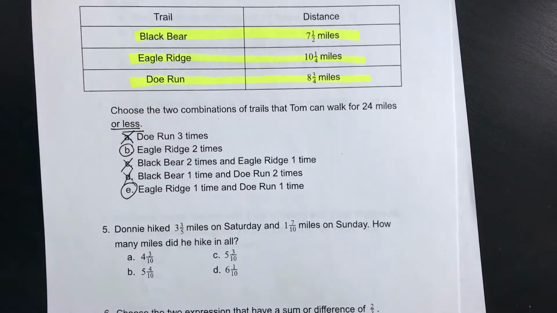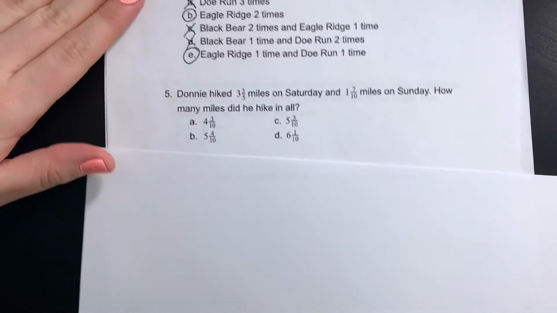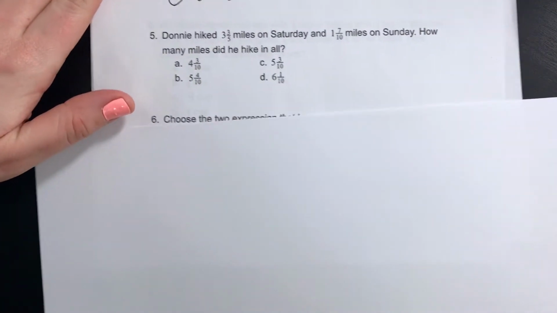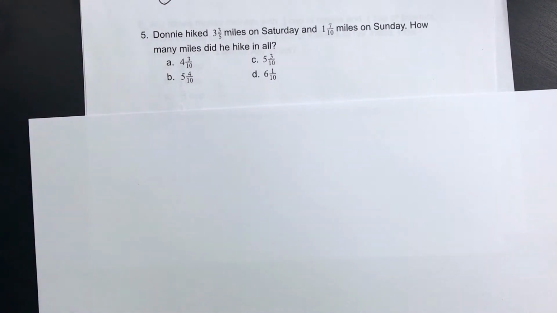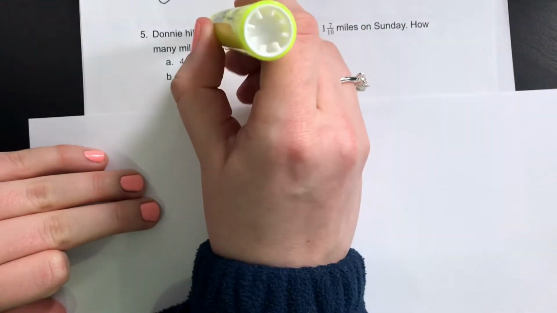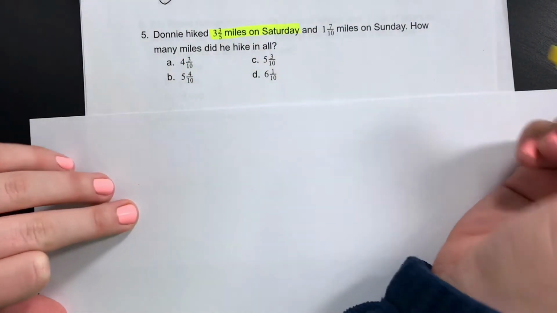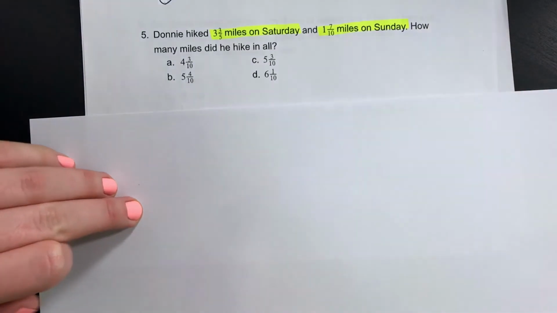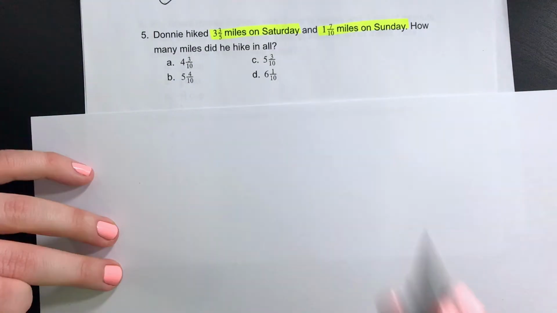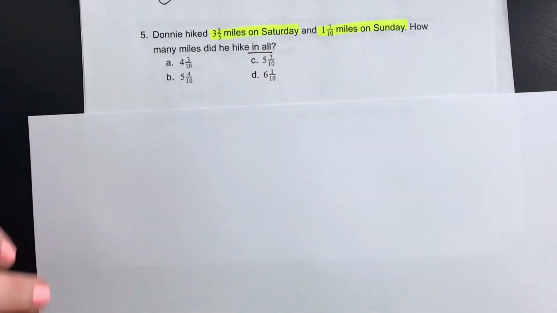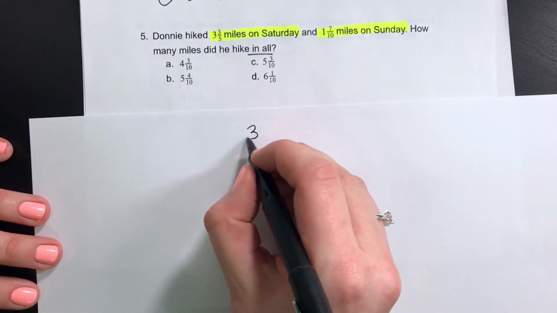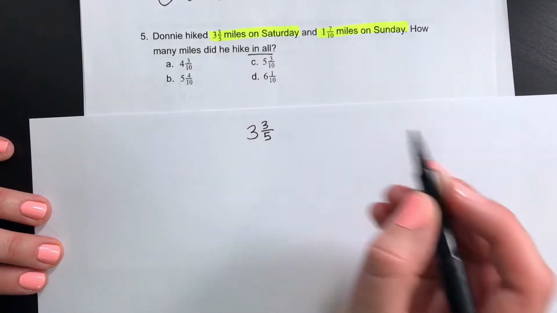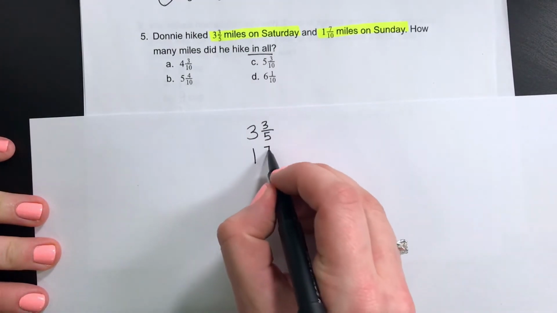All right. Let's move down to number 5. Donnie hiked 3 3/5 of a mile on Saturday and 1 7/10 on Sunday. How many miles did he hike in all? In all tells me we definitely are going to be adding. All right, so we're taking 3 3/5 and adding 1 7/10.